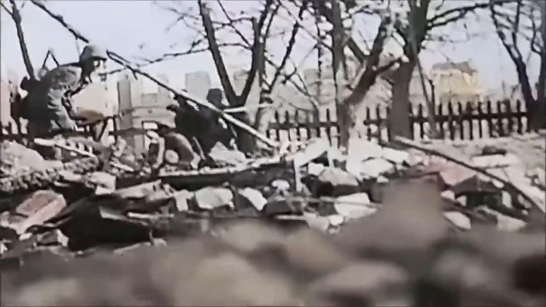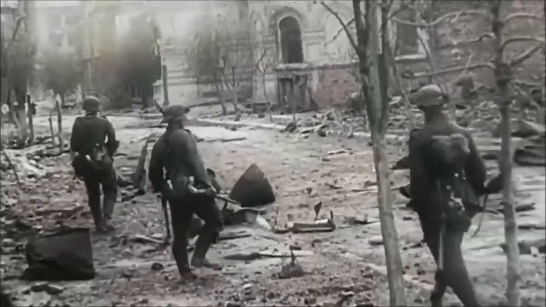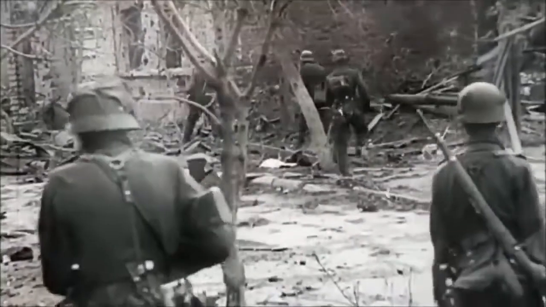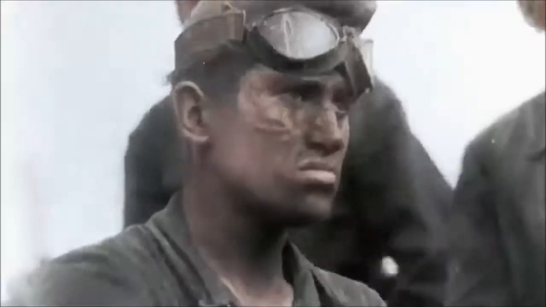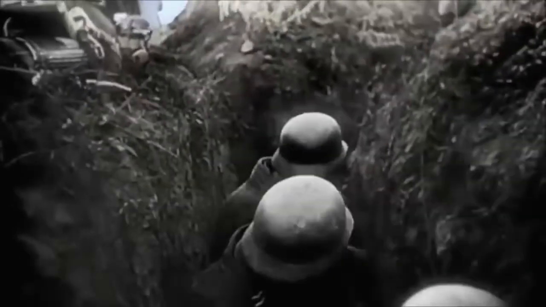The quick German conquest of Denmark and Norway signaled that Hitler was not willing to remain idle, prompting Britain to launch military operations to assist Norway and counter German expansion.